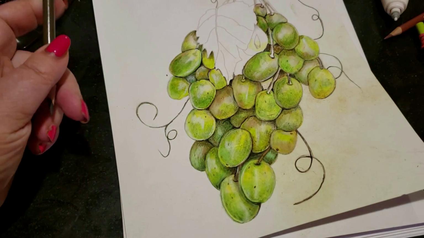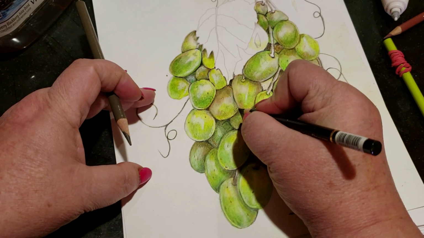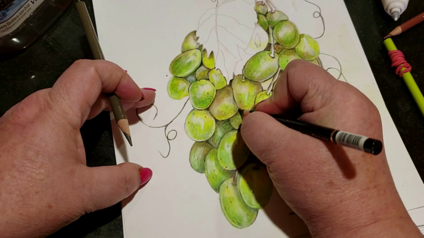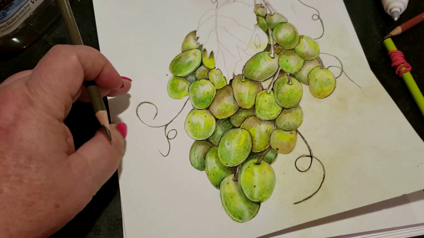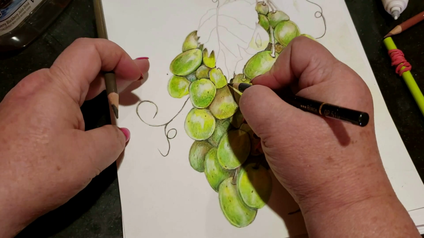And I can use a little bit more in there with the black, right just in the darkest area. So this could take hours and hours to do.